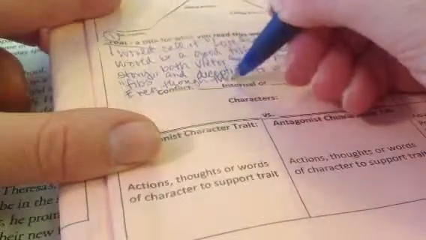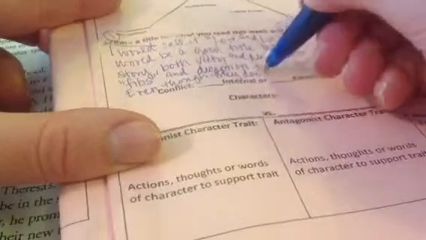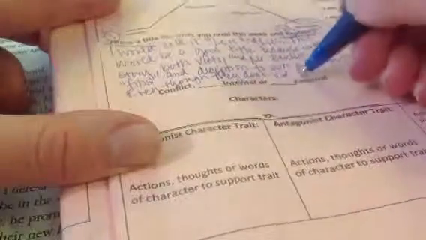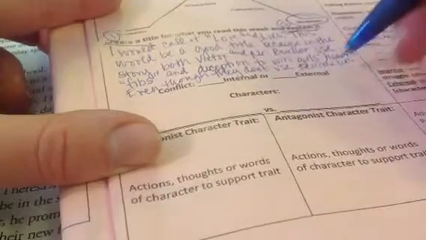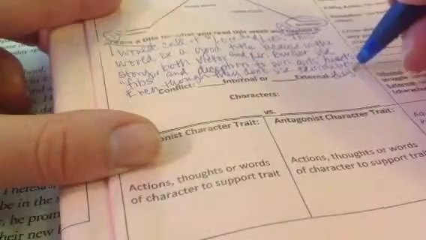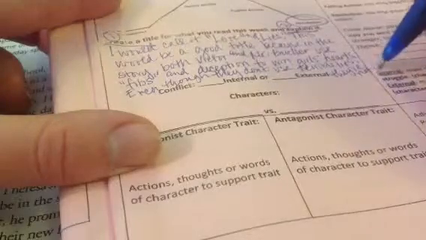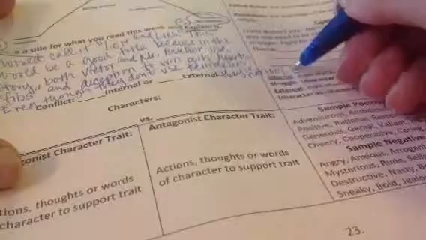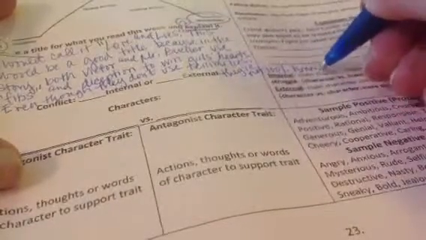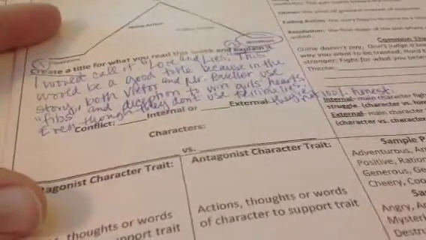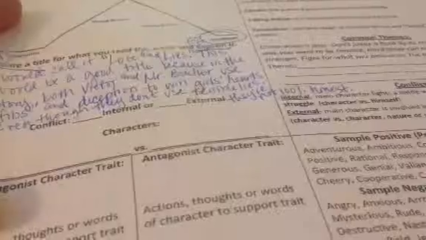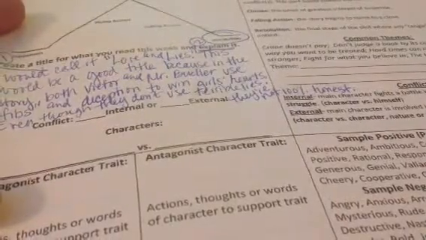Even though they don't use terrible lies, they're not 100% honest. And that way I've backed up my title. It makes sense now. My reader can see why I would call it Love and Lies, because hopefully I've done a good job of convincing them.